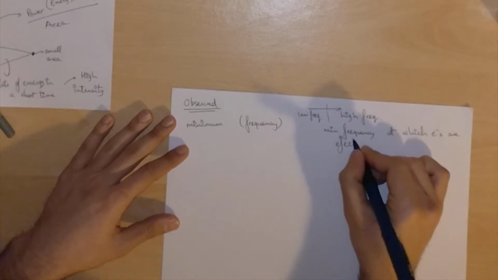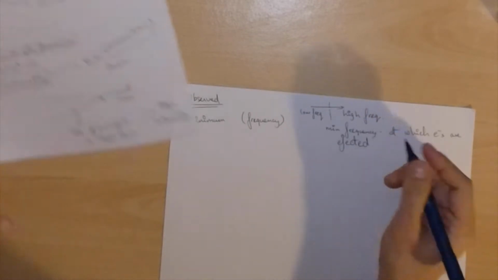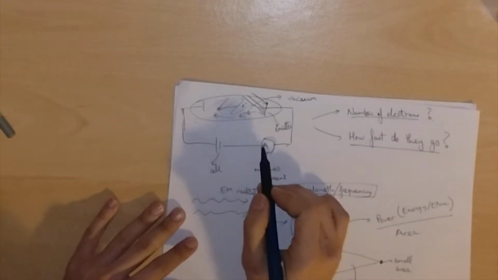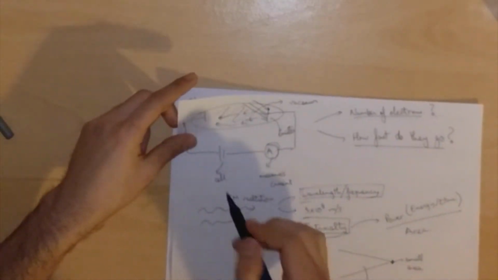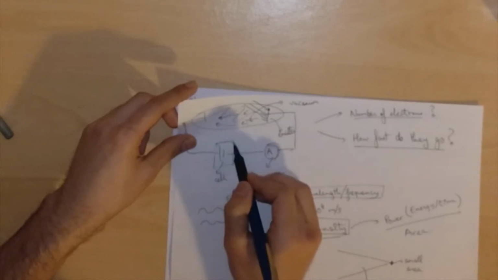And how do they check if they're ejected? By checking if the circuit over here has current. If this reads current, that means electrons are ejected. Now, we're soon going to see why this cell is there, apart from driving the circuit.